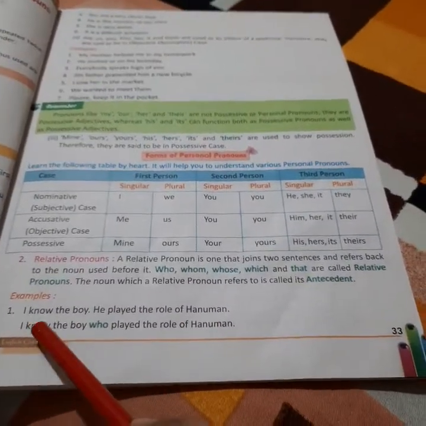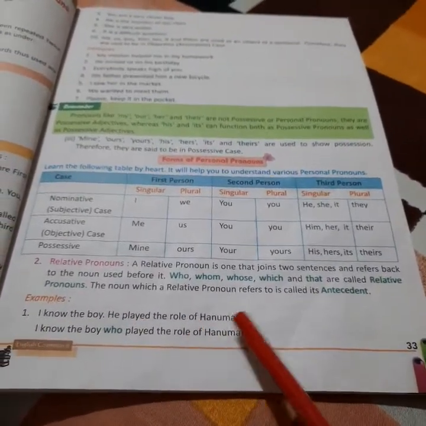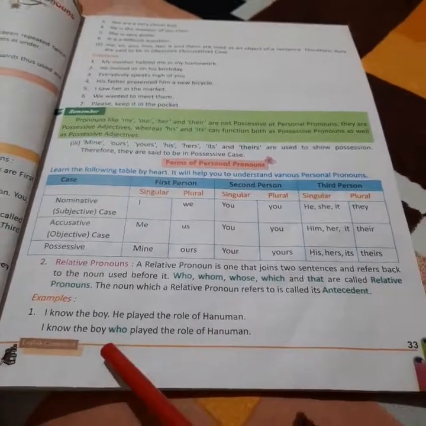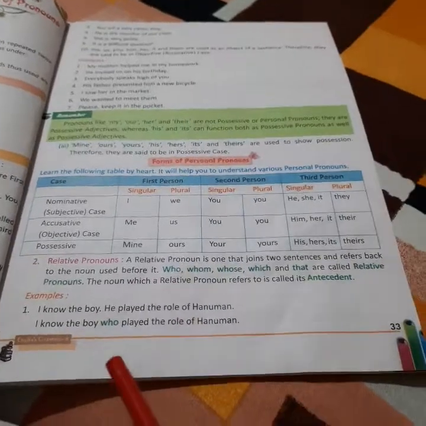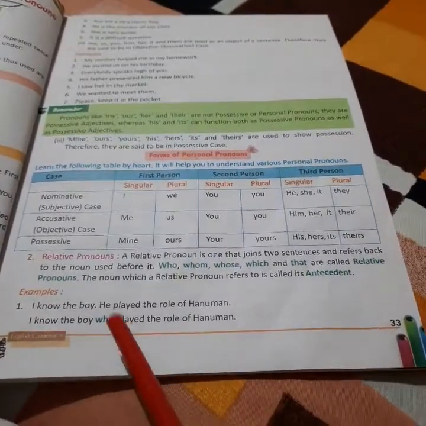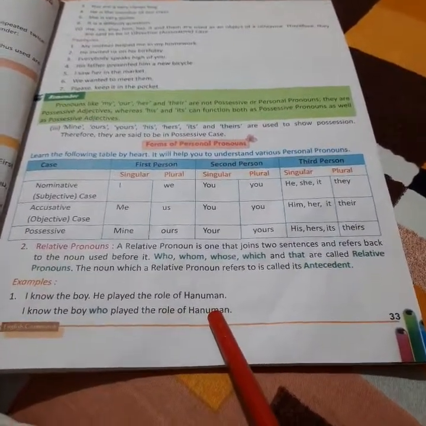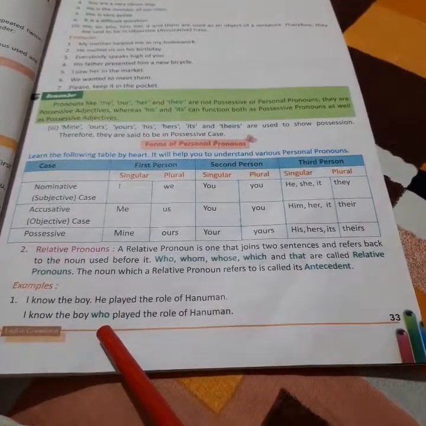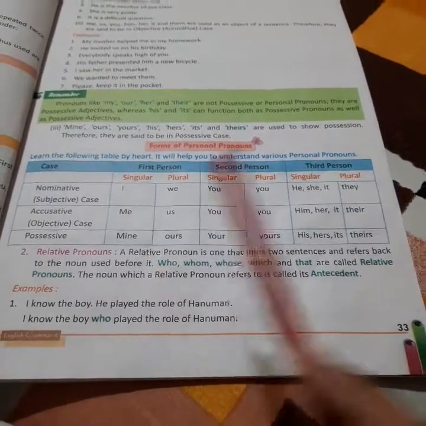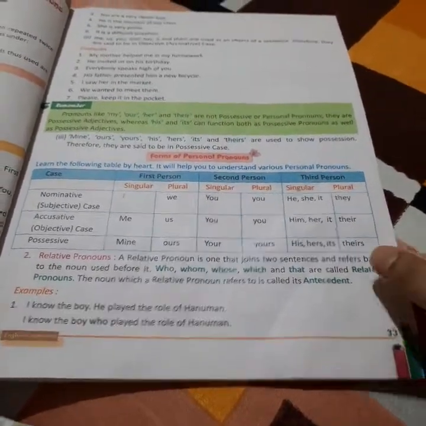So let us see the examples. I know the boy, he played the role of Hanuman. So we are going to join these two sentences by using a single pronoun. So what are we going to write? I know the boy who played the role of Hanuman. So the word who over here is the relative pronoun because we are talking about the boy who played the role of the Hanuman.